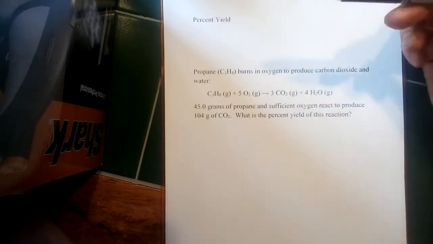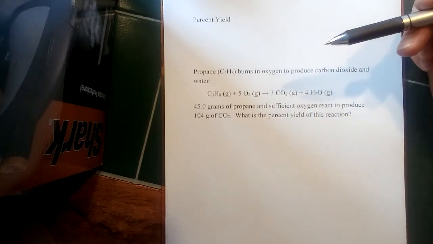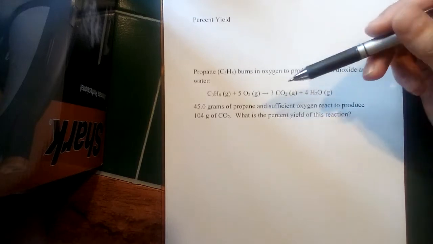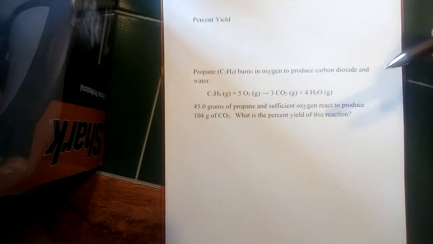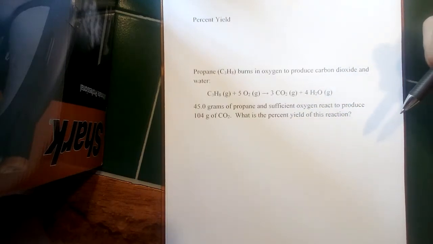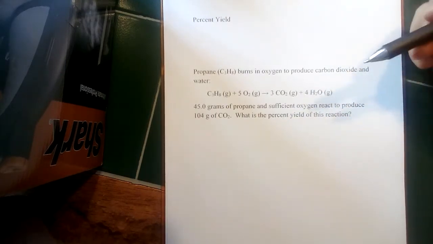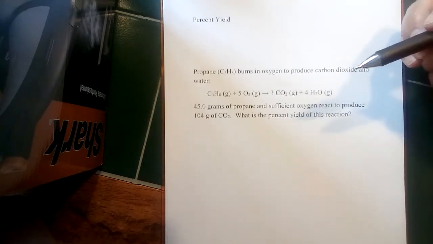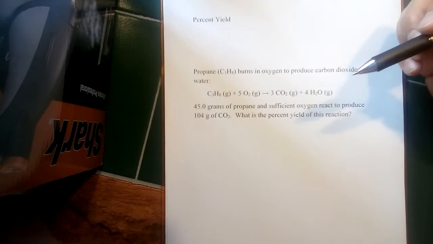So the reactions and the calculations we've looked at so far, we kind of assumed every particle of reactants becomes product. So every single atom that's part of the reactants ends up being part of the products. And when you do a reaction in a laboratory, they don't always work perfectly. In fact, they probably never work perfectly.